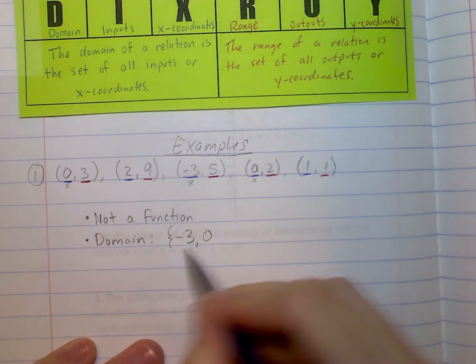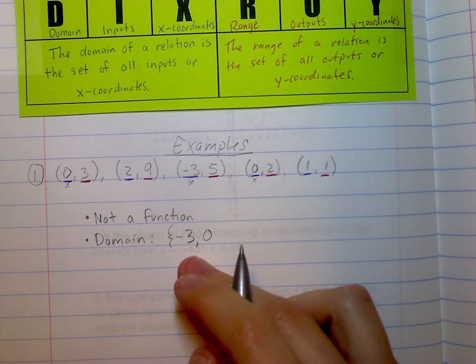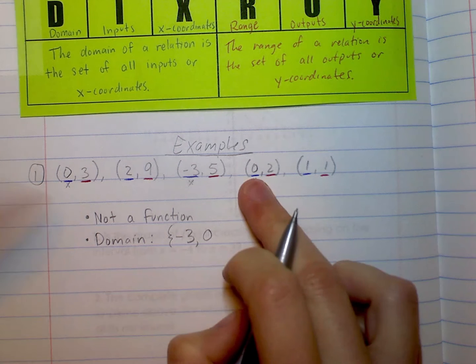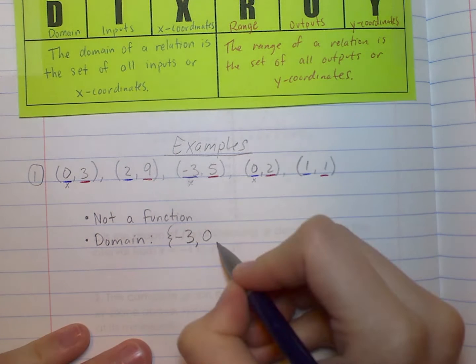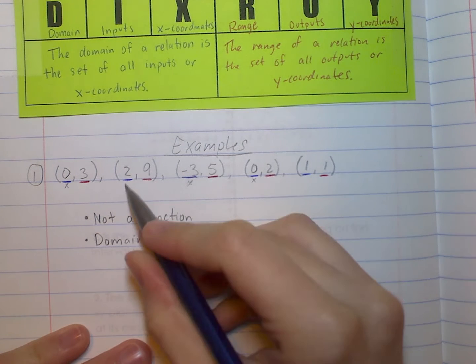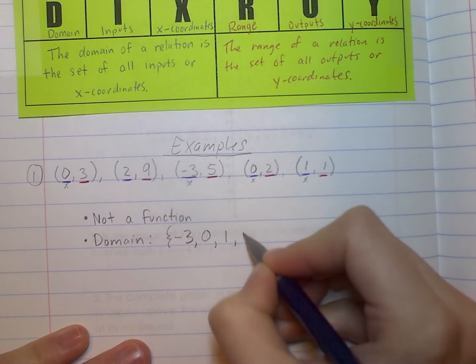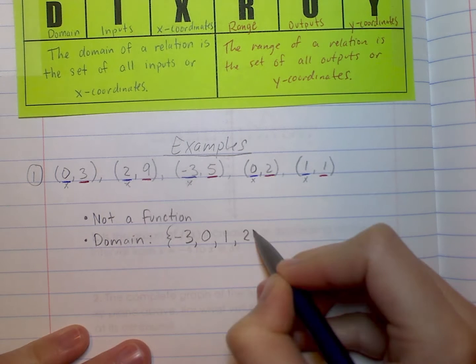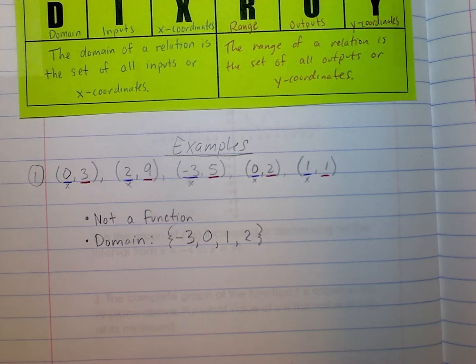I don't repeat. In the domain, I want to know what are all the possible x coordinates, but I don't want repeats. If I tell you 0 is an x coordinate, that's done. I don't need to tell you there are 2 zeros. Just put it once. And then I have a 1 and a 2 left, so 1 is smaller, followed by the 2. And then I'm going to close my little brackets. Okay, so this is the domain, all the x values.